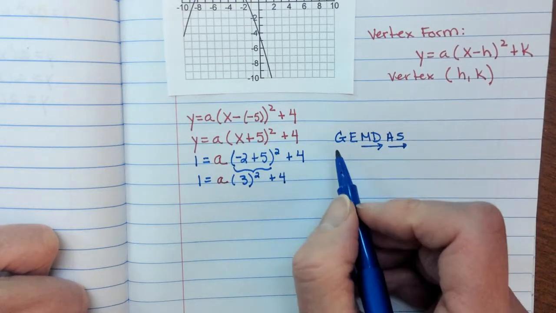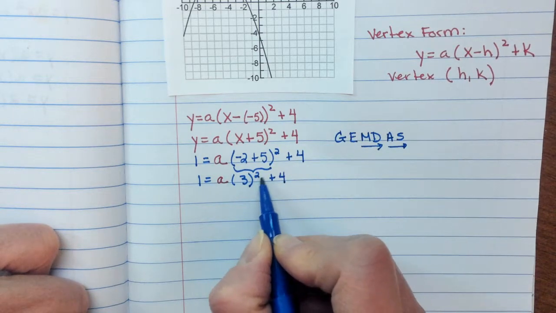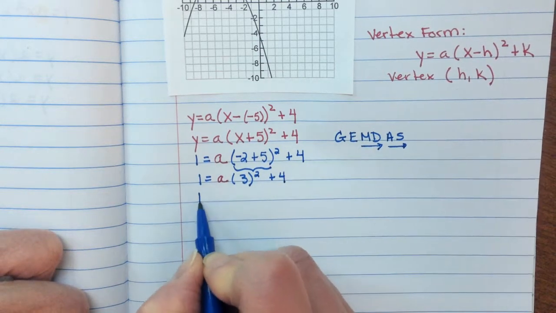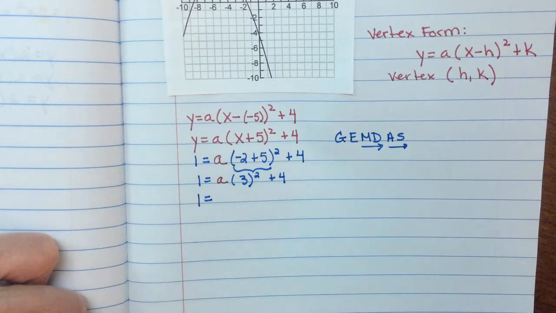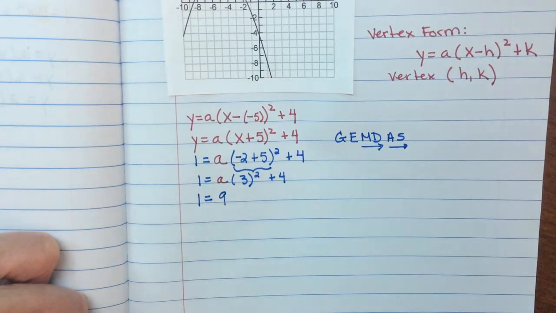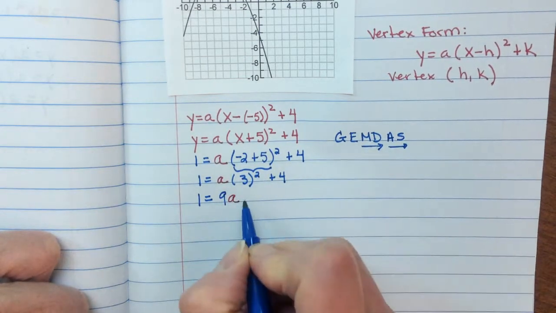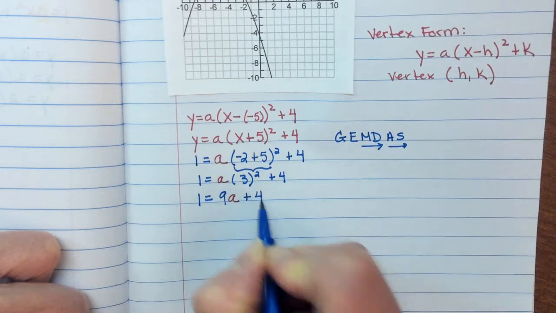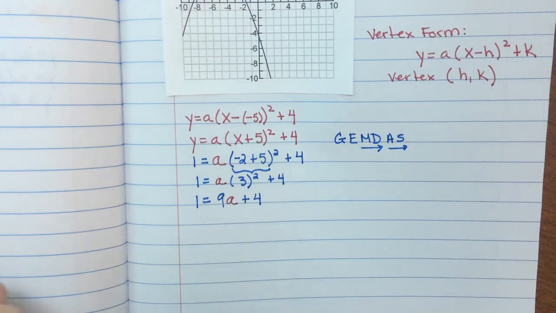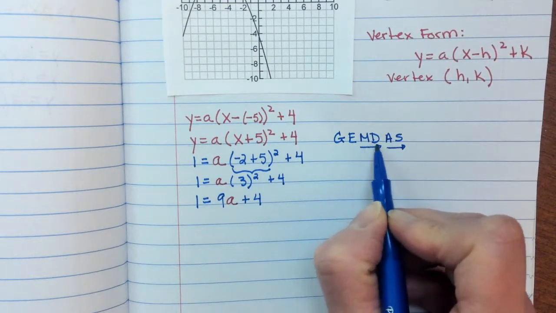So then the next thing I need to look at is, do I have any exponents? I do, right here. So that's going to be 1 is equal to, I'm going to write that in front, 3 squared is 9, times a is the same as a times 9, plus 4. Okay. So now I ask myself, do I have any multiplication or division happening?